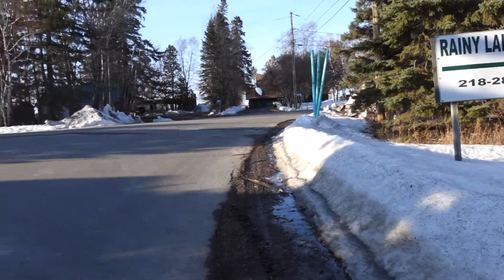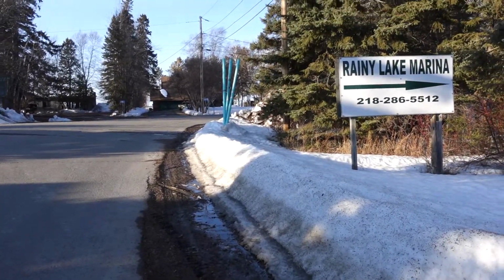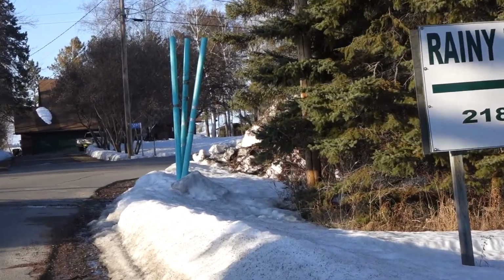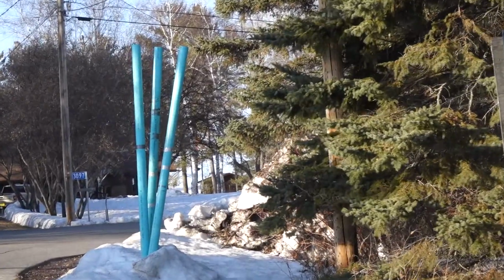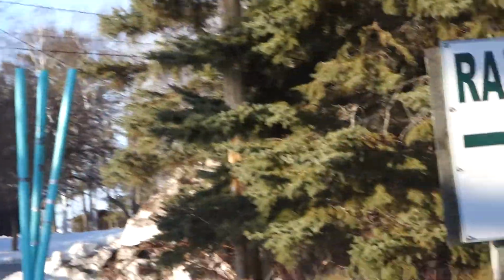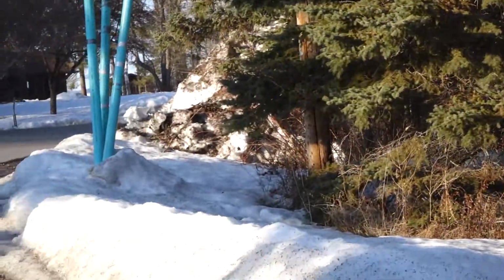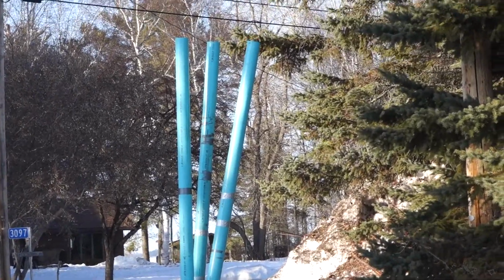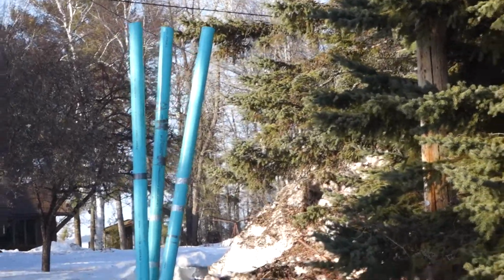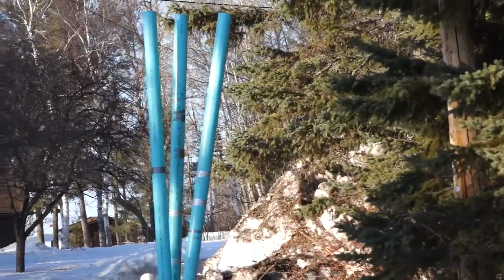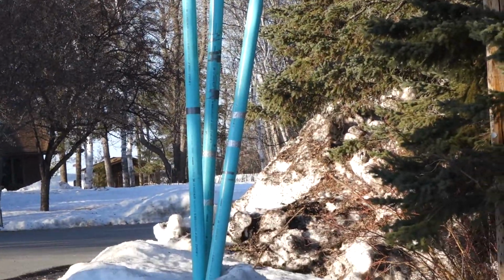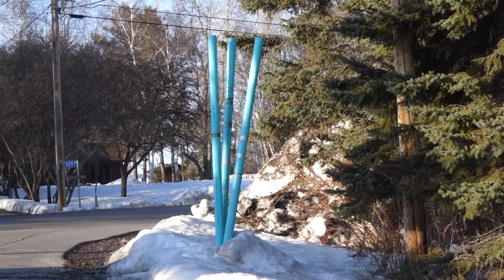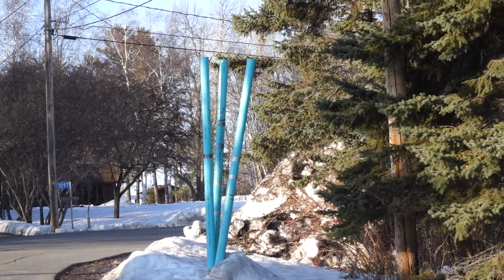I have that marked out here, so let's get that. Okay, there we are. So there's our poles leaning or tilting away from vertical.